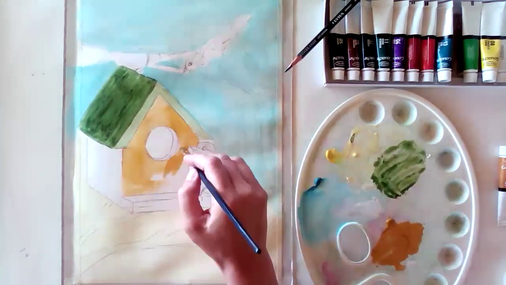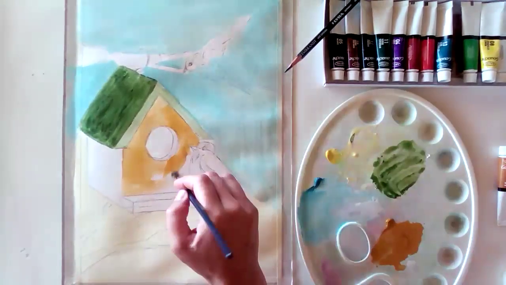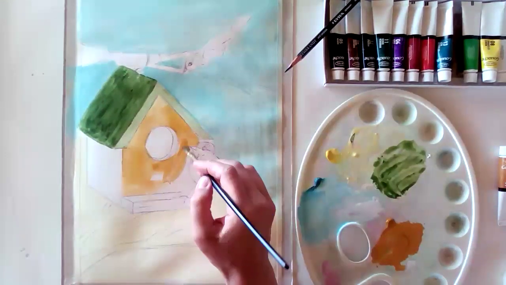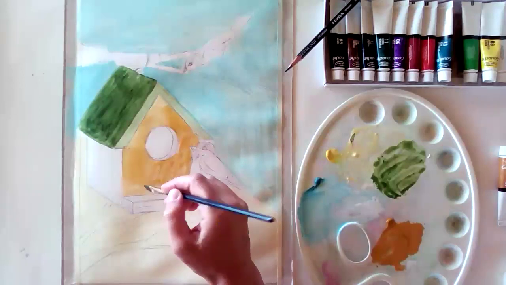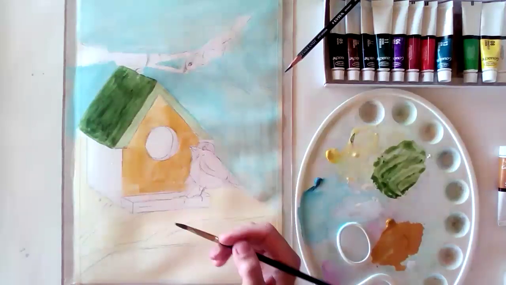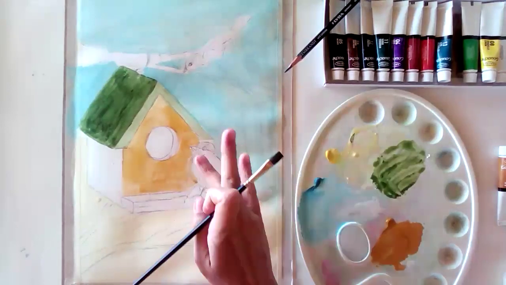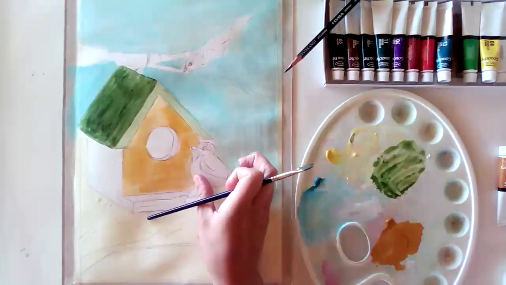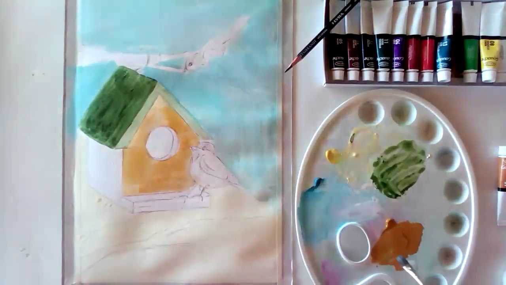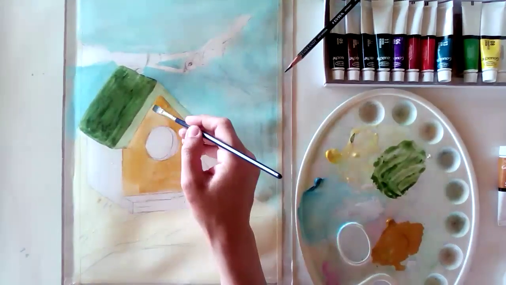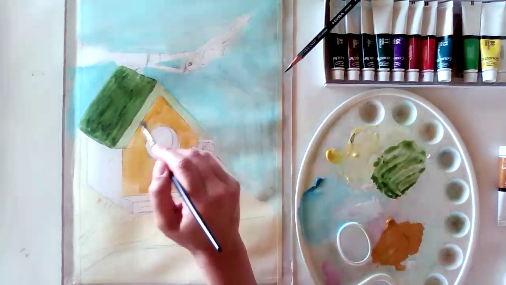It's gonna give a quick touch, so it's gonna be more transparent. Basically, when we use paints, it's a bit all about the use of water. So how less water we want.